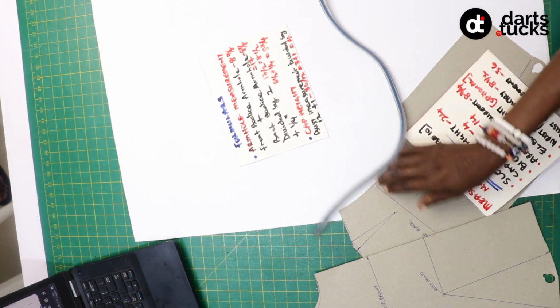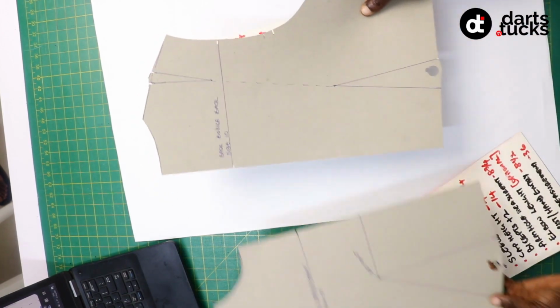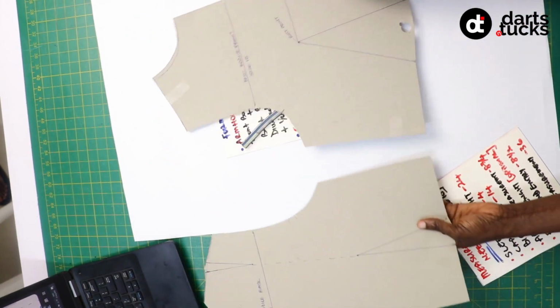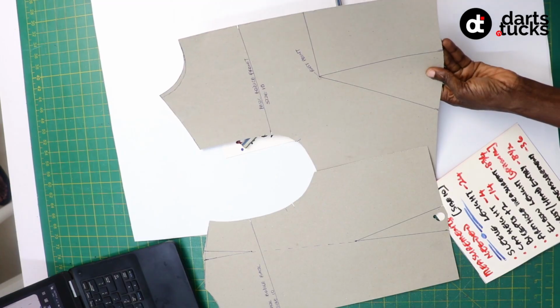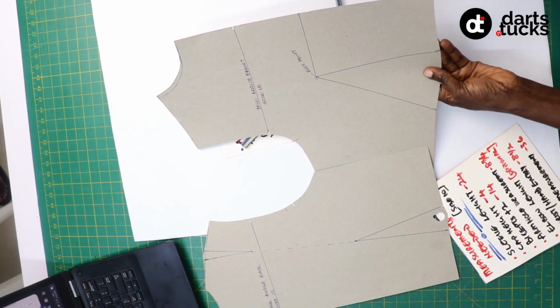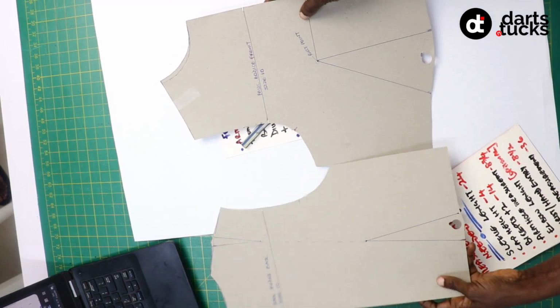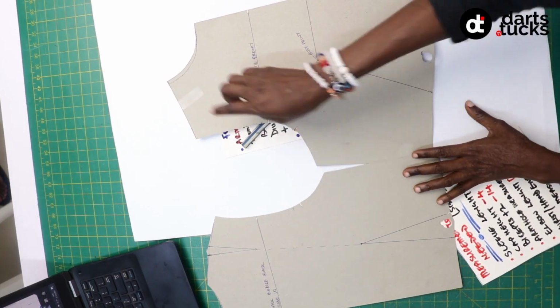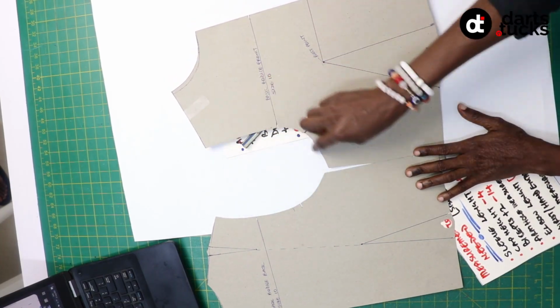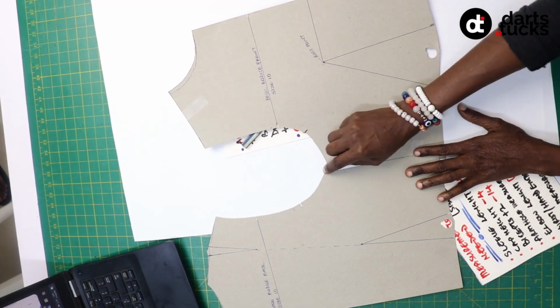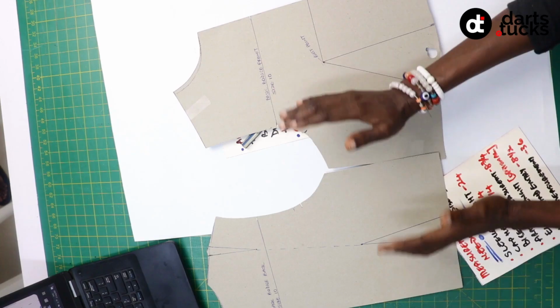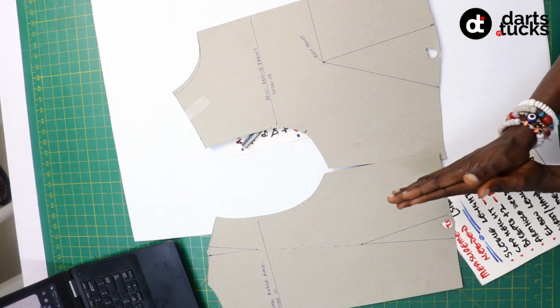Okay, so these are both front and back body with the armhole. This is the center front that is going to be placed on a fold, and the center back also. But this is the armhole in between. So I measured the front armhole, I recorded my measurement. I measured the back armhole, I recorded my measurement. I added the two measurements together.